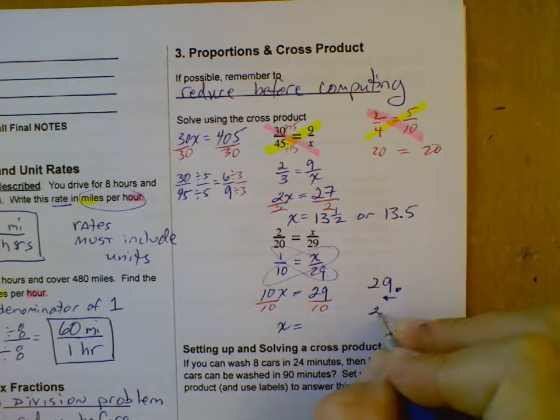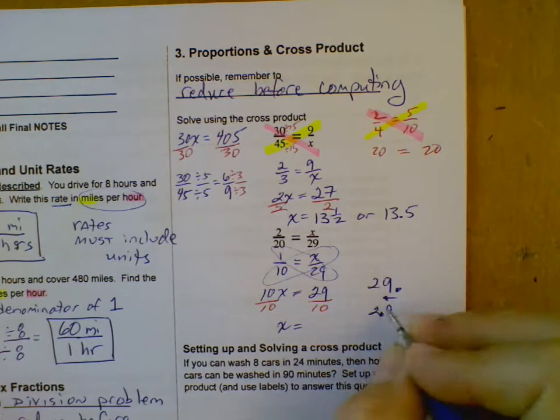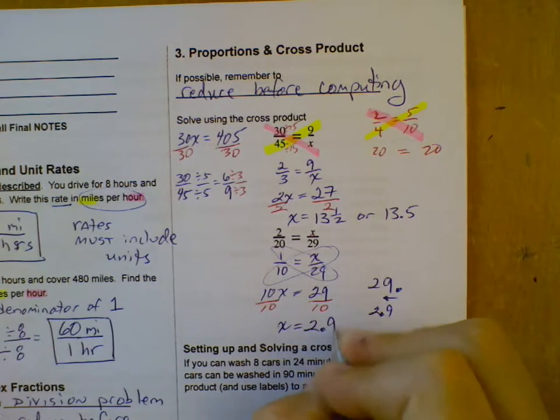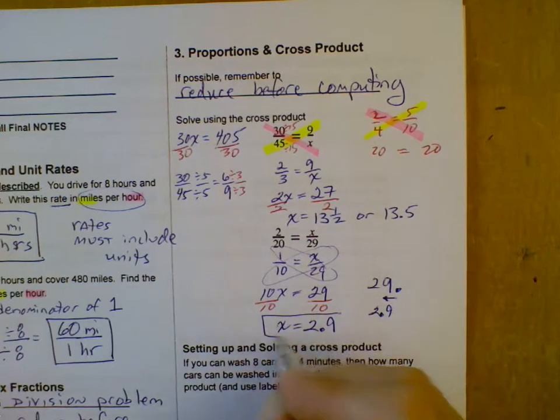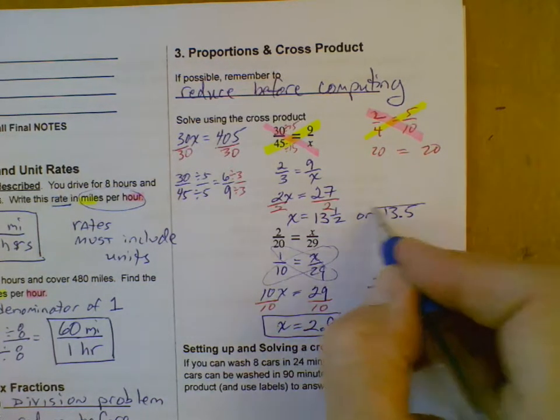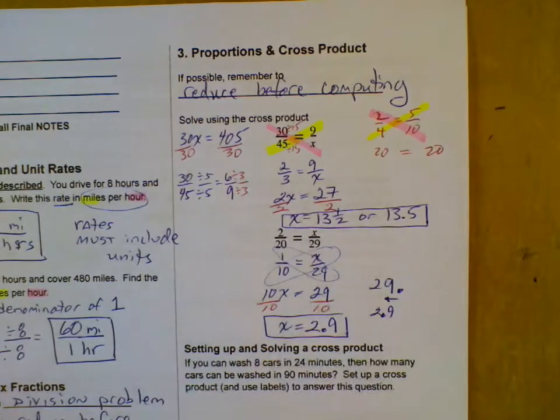So it's going to look like this. So the decimal point moves 1 to the left. So x is 2 and 9/10. There's my answer. I should box this answer too, shouldn't I? Make it more readable.